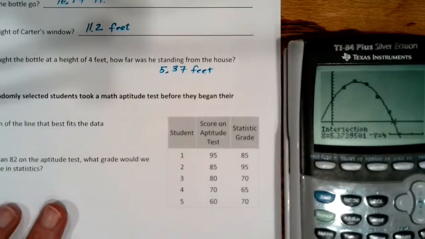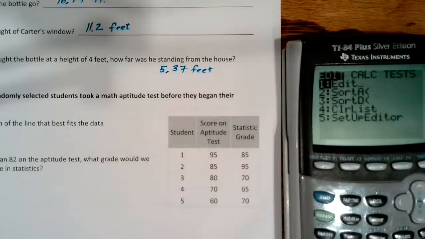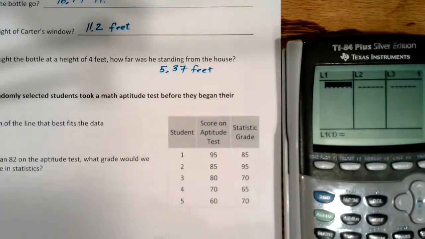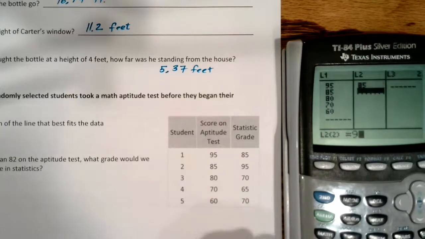Okay, here we go. We're going to go to Stat and Edit, and I'm going to arrow up to clear and hit Enter my previous data. All right, a score of 95, 85, 80, 70, and 60. Does it have a relationship with a score of 85, 95, 70, 65, and 70?